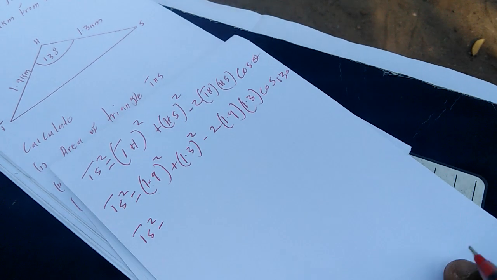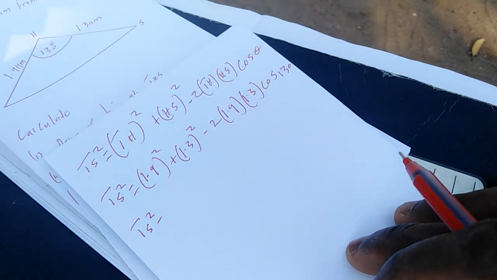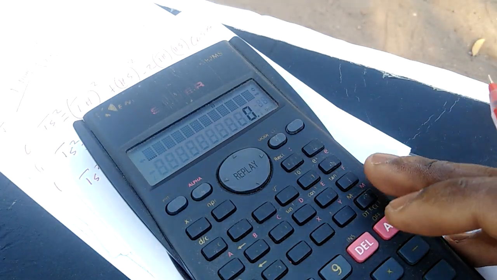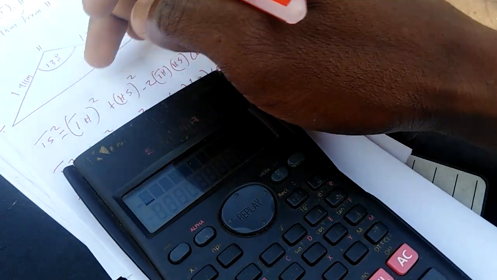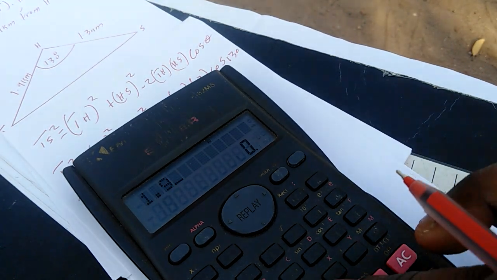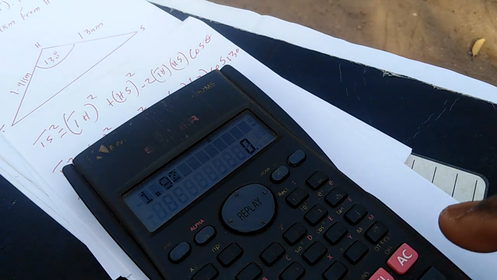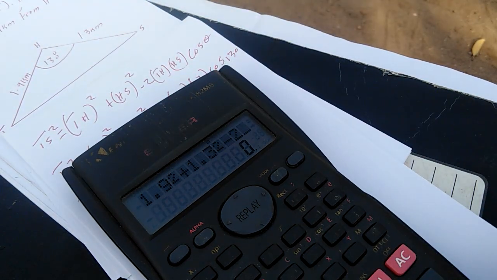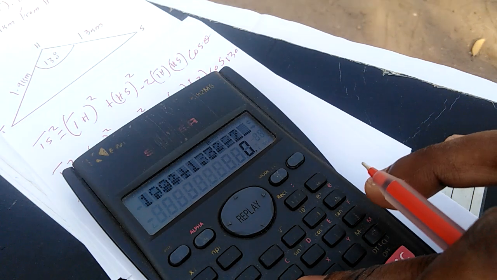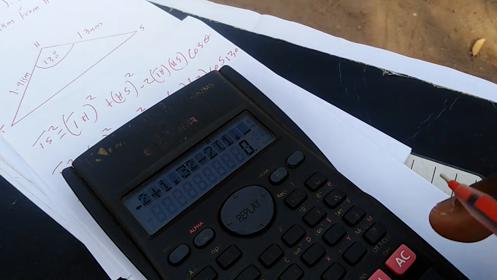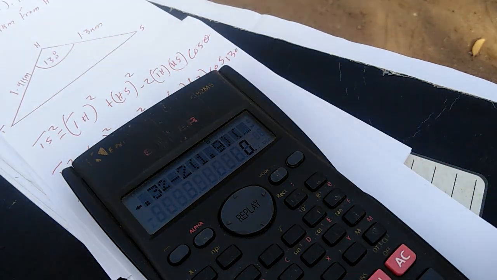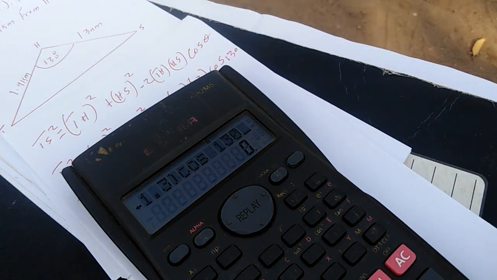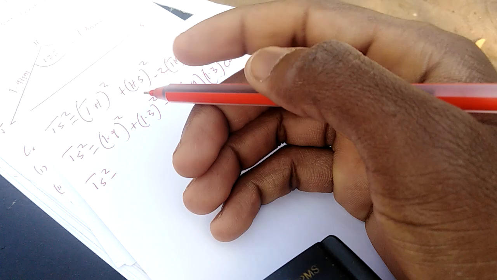Now from here I can just try and go direct from here. Then I'll just say 1.9 squared plus 1.3 squared minus 2. I'll open the bracket, I'll put 1.9, I'll close the bracket. I'll open another bracket as well, I'll put 1.3, I'll close the bracket. Then I'll say cos 130. It's giving me this number.